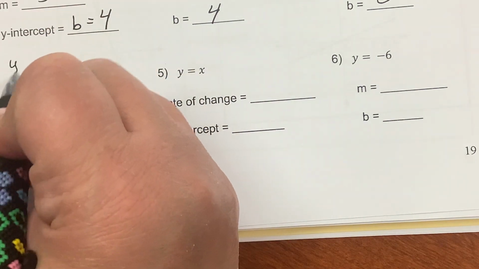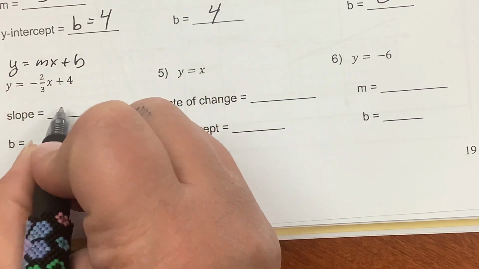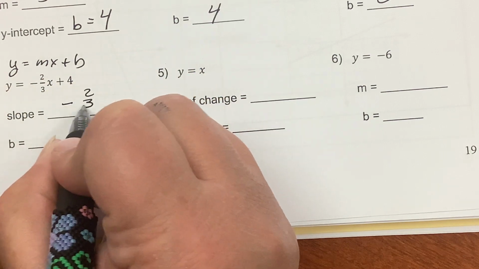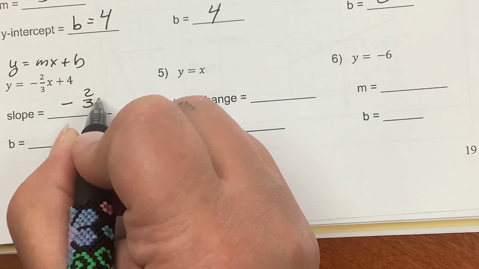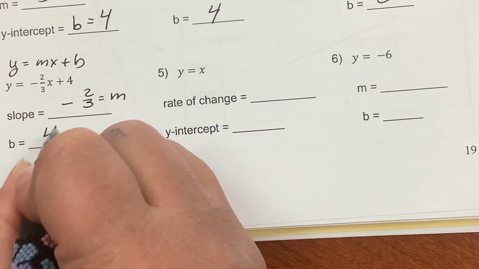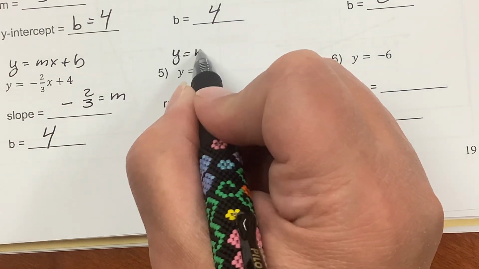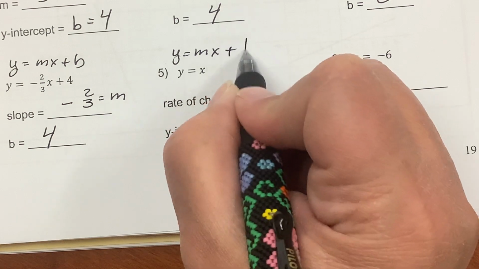Y equals mx plus b. M is -2/3. Oh, slope is m, so I got to write that as m. B is 4. Y equals mx plus b.